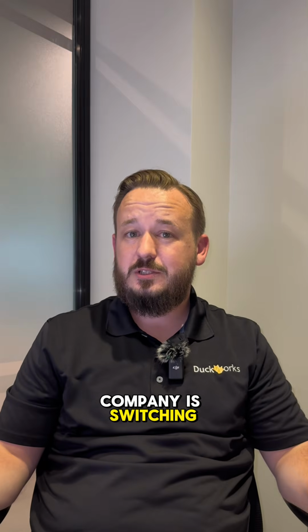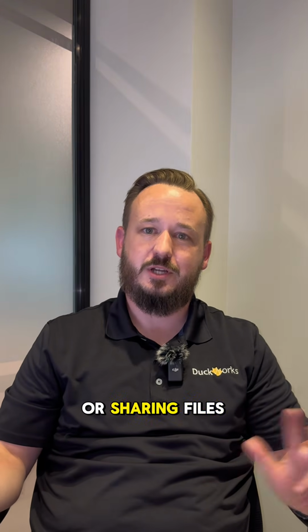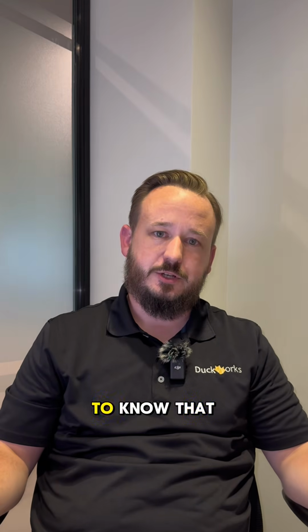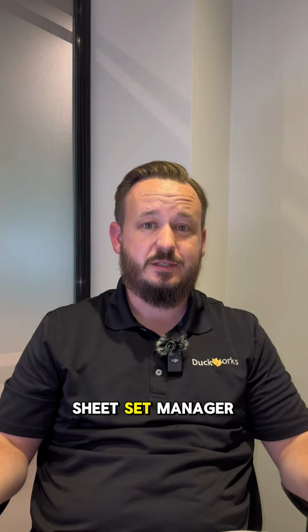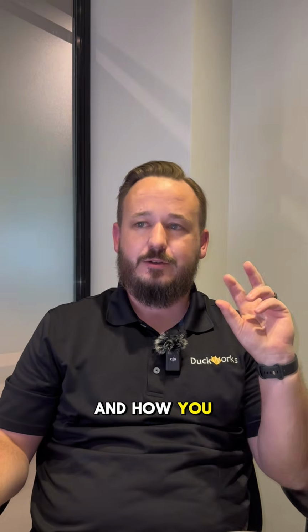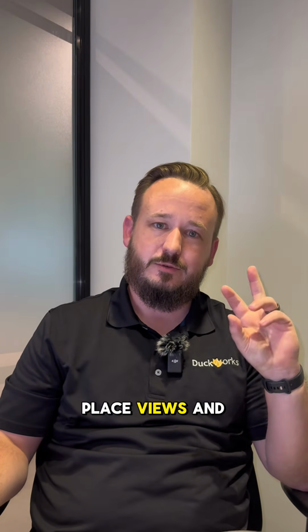If your whole company is switching to BricsCAD, that's really a non-issue. All of you are going to be on one platform, but if you're going back and forth or sharing files with external people, it's good to know that. There are some differences also in sheet sets, and I believe BricsCAD is working through these, but really it's only in some rare instances of the way people use Sheet Set Manager and how you are able to place views and have the model views already set up.